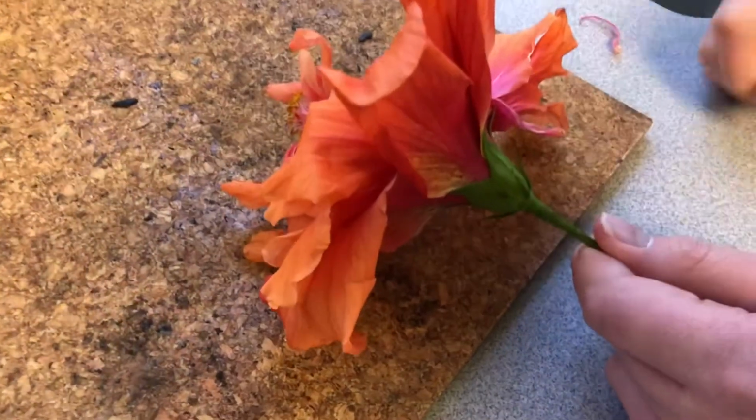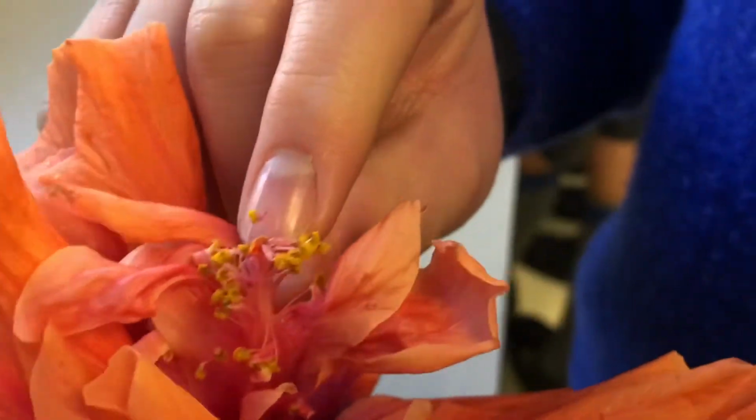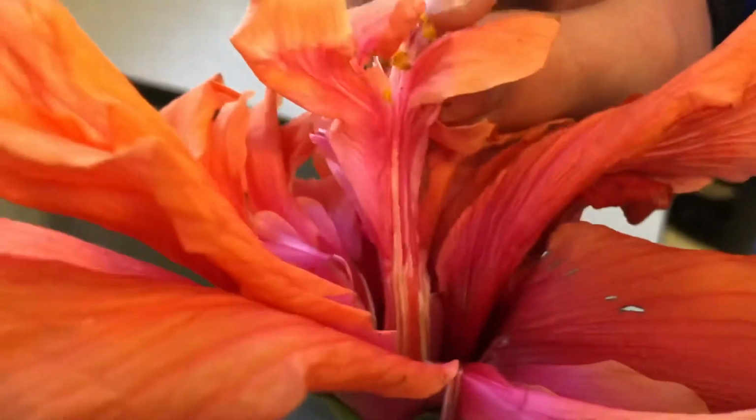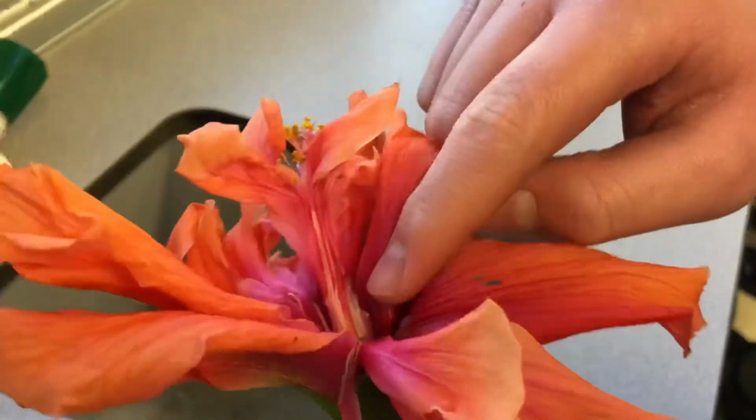This is the sepal, this is the petal, these things are the anthers, and then that red bit in the middle is the stigma. Under the stigma is the style, and then under the anthers are the filaments, and then this is the ovary.